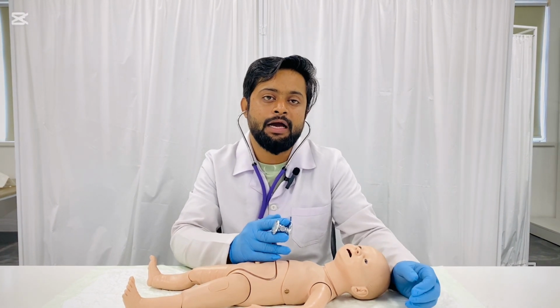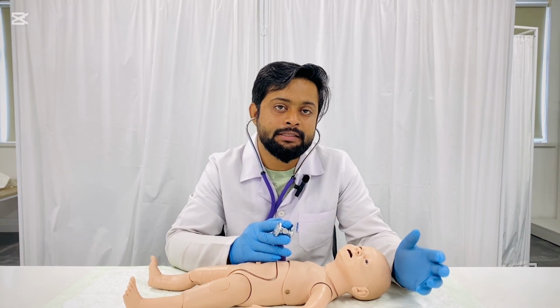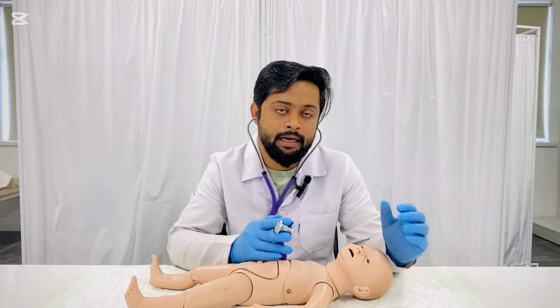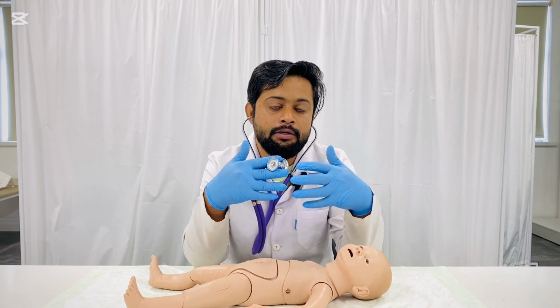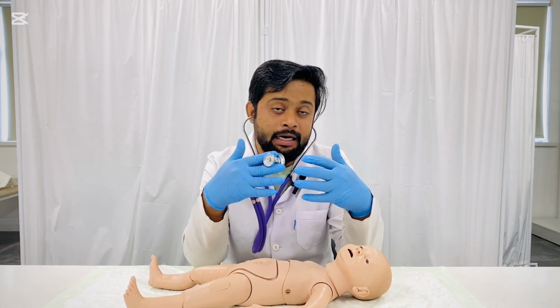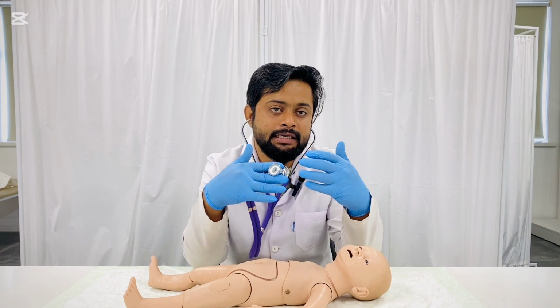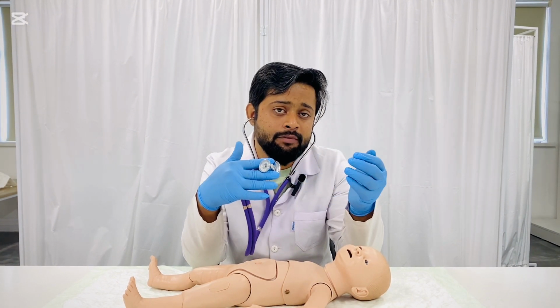And in the last, we have the murmur. It is basically some sort of opening or connection between the two heart chambers, and it is basically due to abnormal function of the valve.